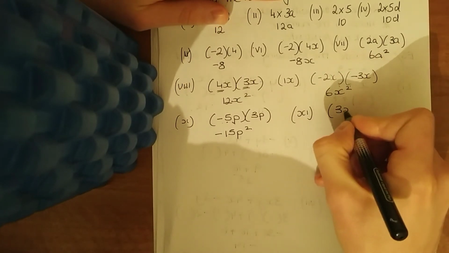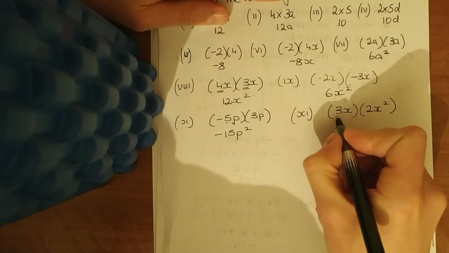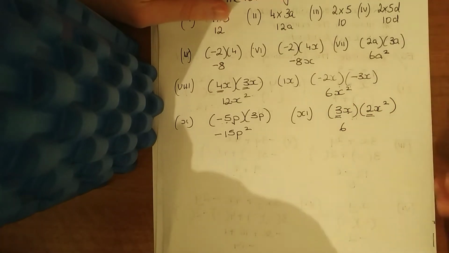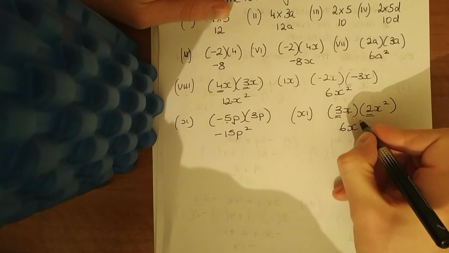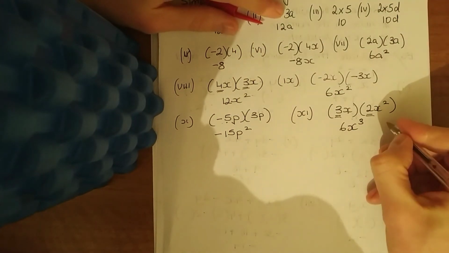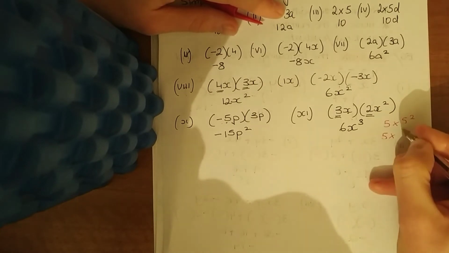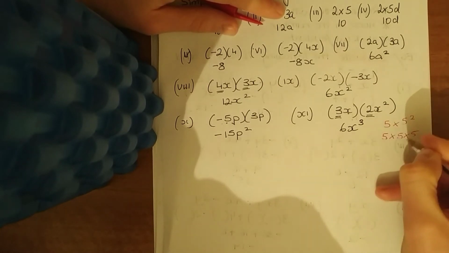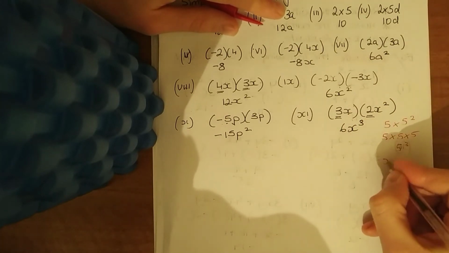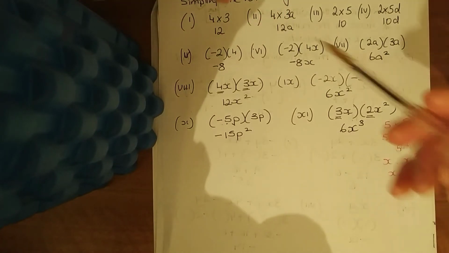If we were looking at, say, 3x times 2x squared. Again, do your numbers first. 3 times 2 is 6. X times x squared. Now what you've got there is x to the power of 3. Again, if I had, going to the side there, 5 times 5 squared. 5 squared means 5 by 5. What have I got? 5 to the power of 3. So x times x squared is just the same. X times x times x, it's x to the power of 3.